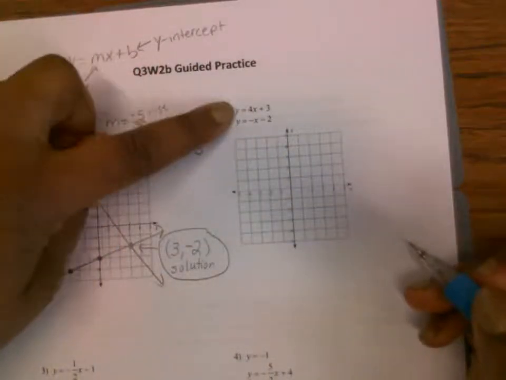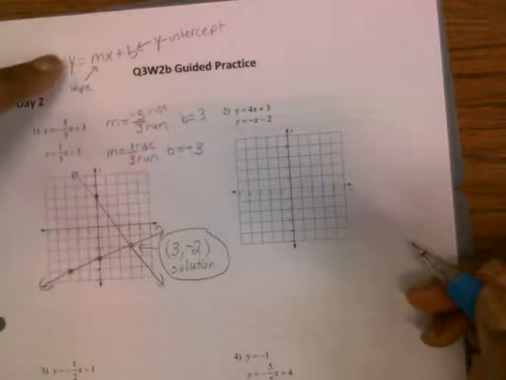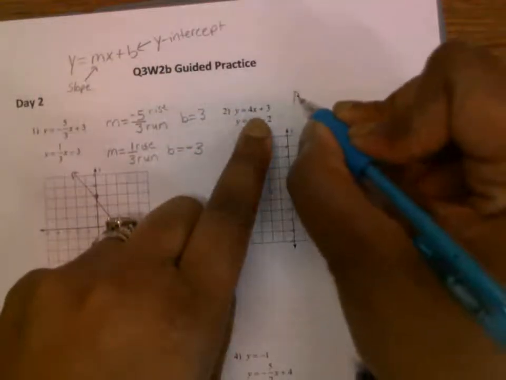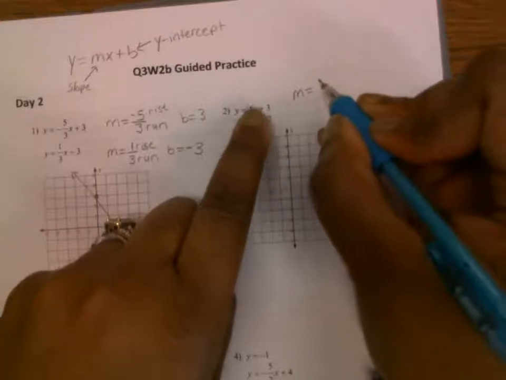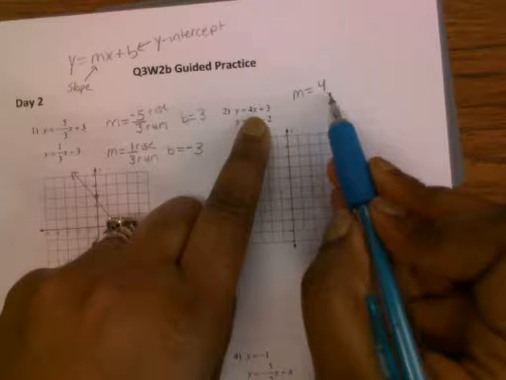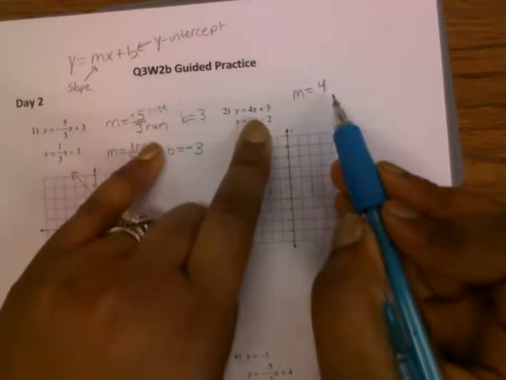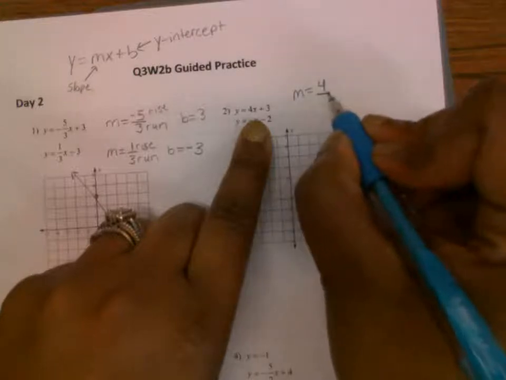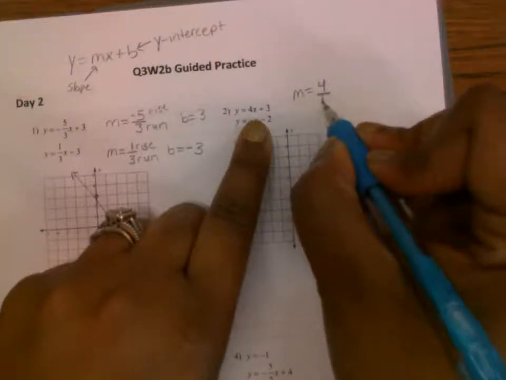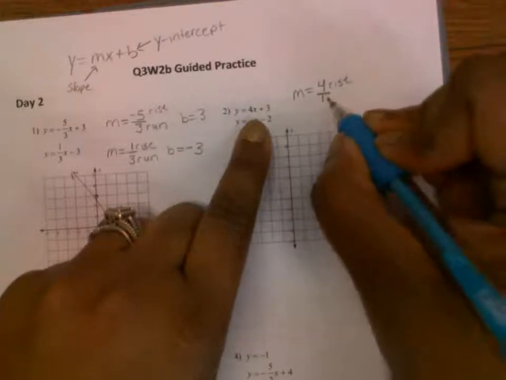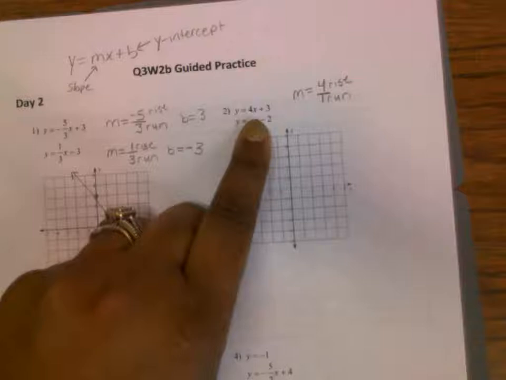All right, so the first thing that we do is we label what our m and our b is, our slope and our y-intercept. Our m is always going to be the number that's attached to the x. So our m is going to be 4. Notice how 4 is a whole number, but in order to get a rise over a run, you need to make 4 into a fraction. So all you do to make it a fraction is you put a 1 under it. So now the top number is still your rise and the bottom number is your run.